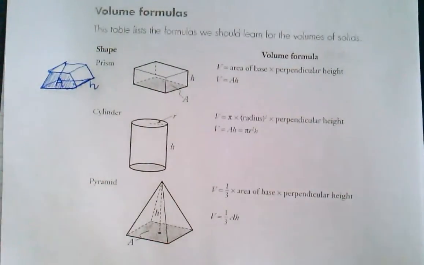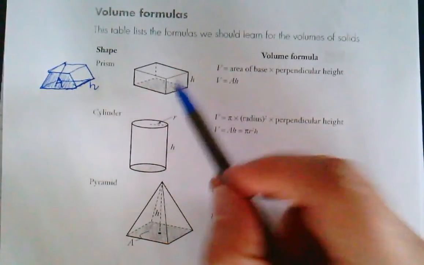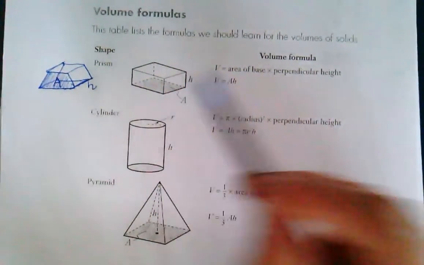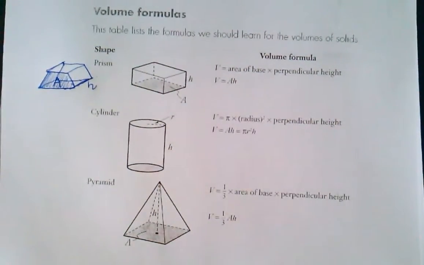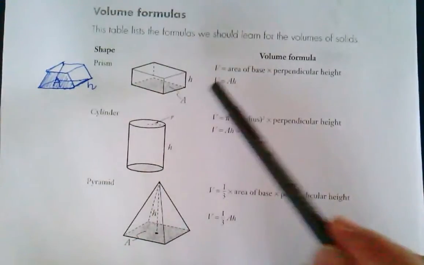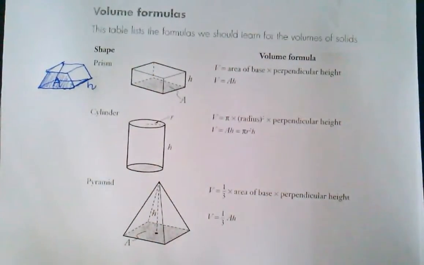Does it make sense? With this rectangular prism, I could have shaded the front, the bottom, or the side. It's because that's like a loaf of bread. It doesn't matter which way you cut a rectangular prism, so you can call any of them. Normally with the rectangular prism, we just go length times breadth times height. Do you remember that? Yeah.